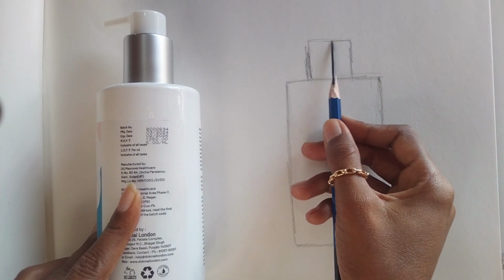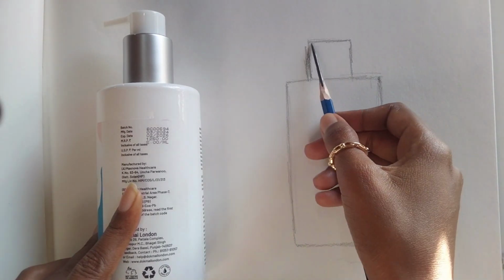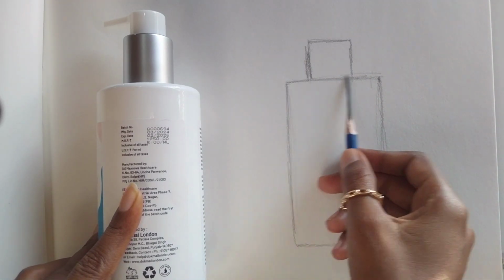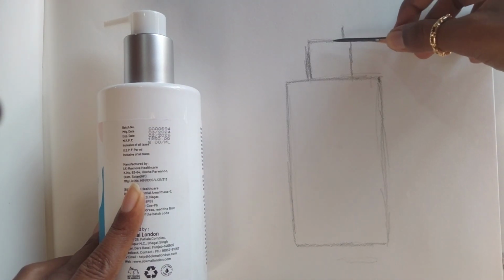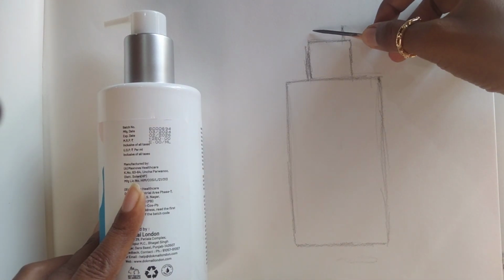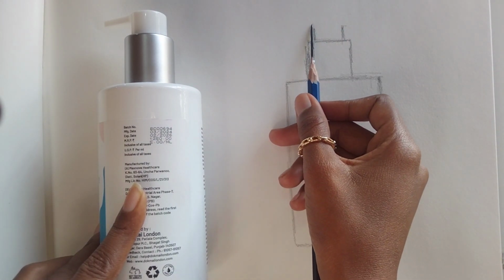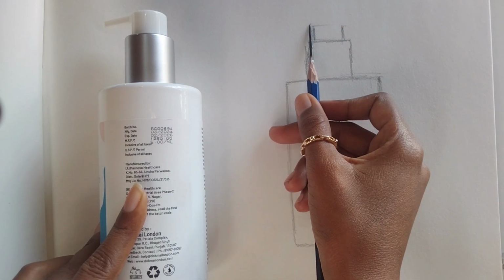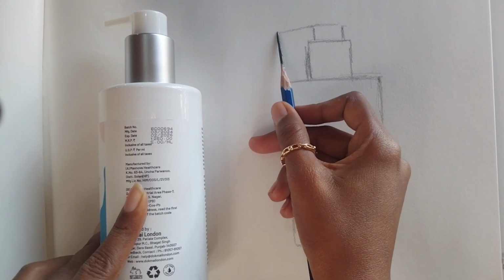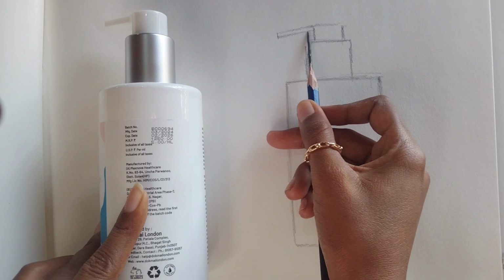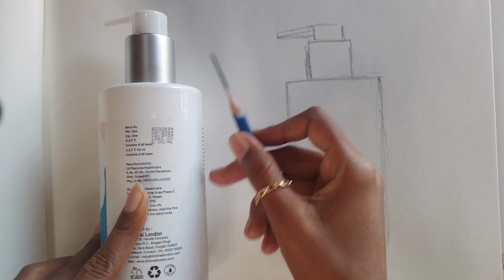Right now I'm simplifying it only with straight lines. I'm not adding any curve or circle, just straight lines. Like this.